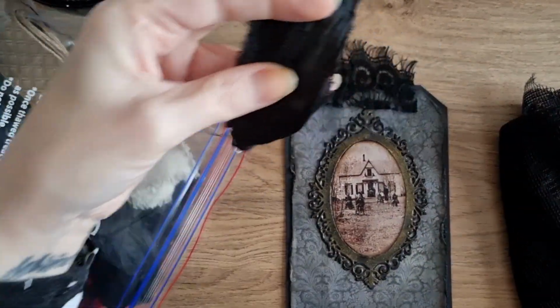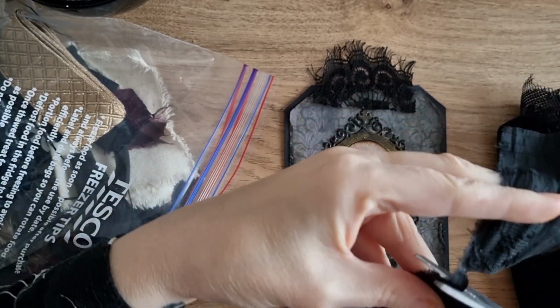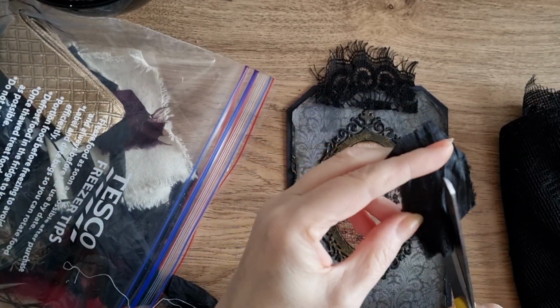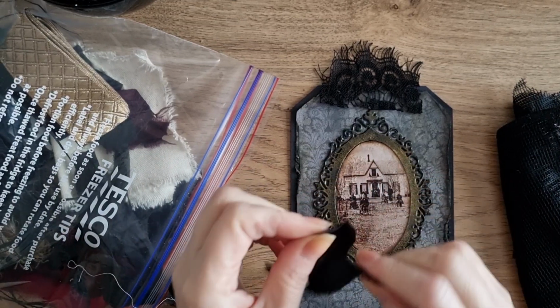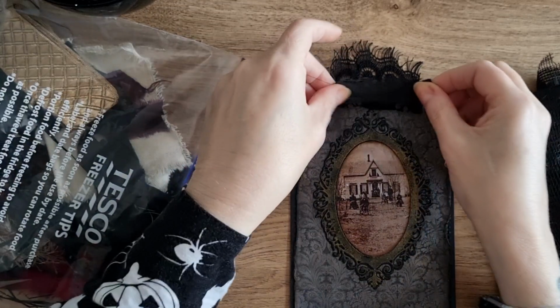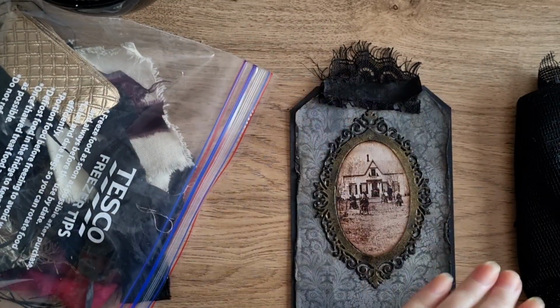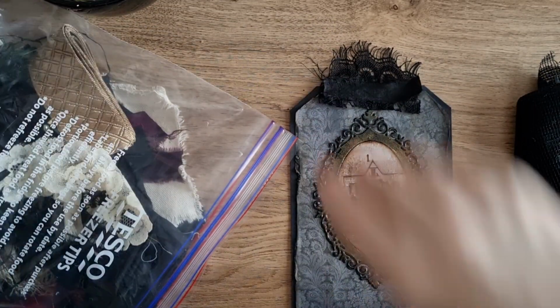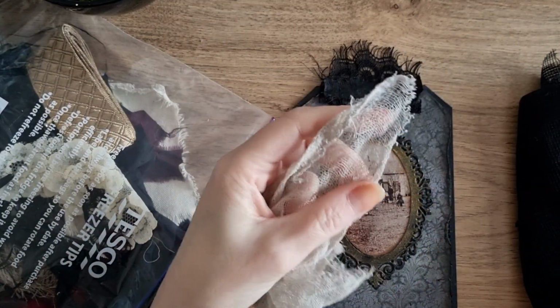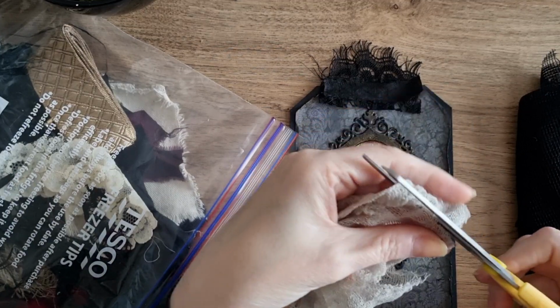A little bit of sari silk because it's me. Like so. Across the top. And then maybe some, got some of this kind of grey cheesecloth. Maybe some of that.